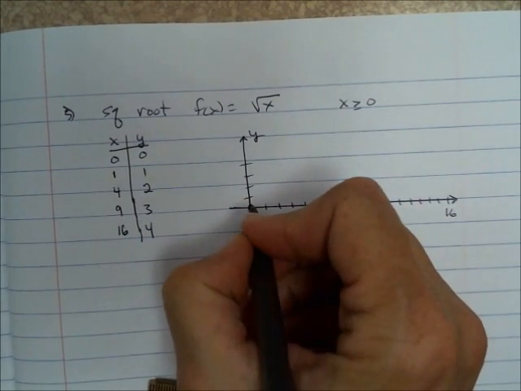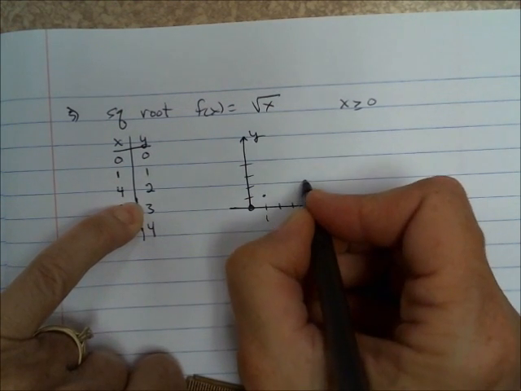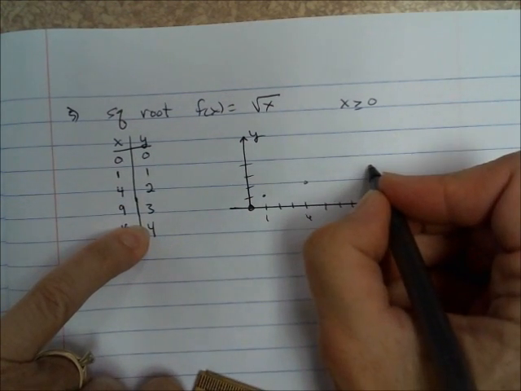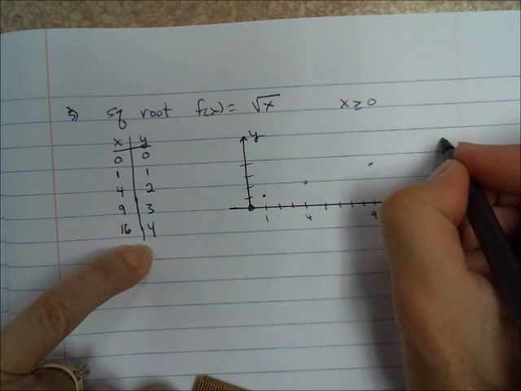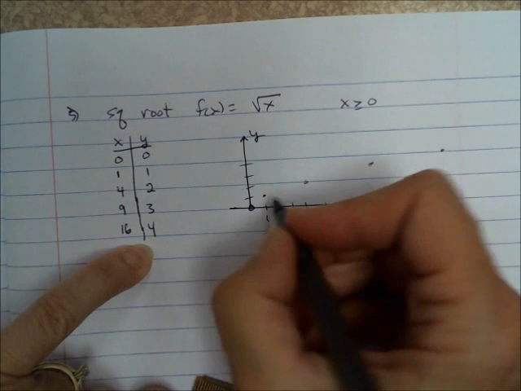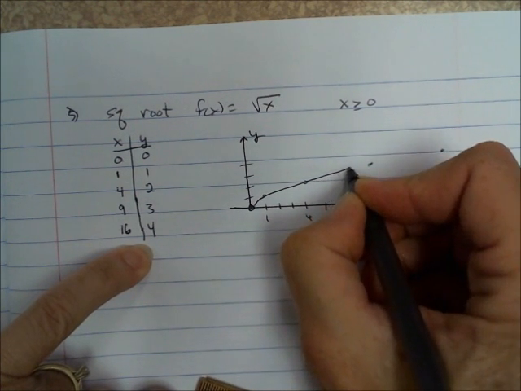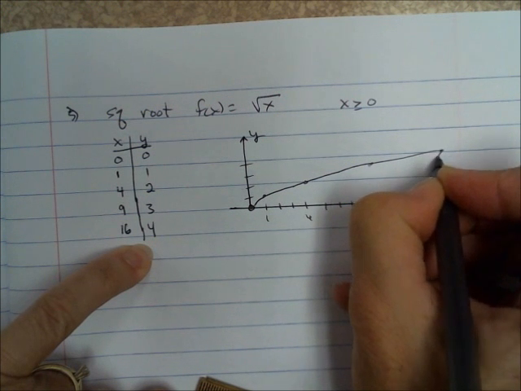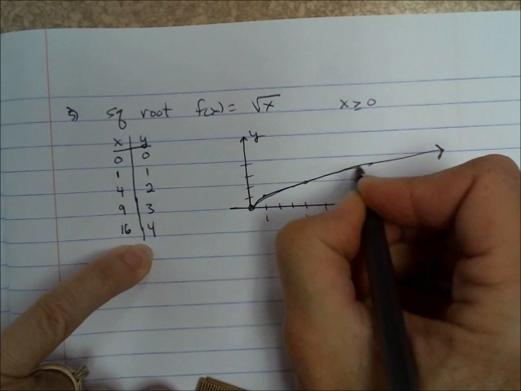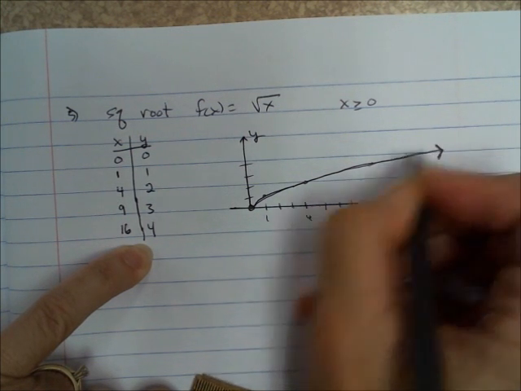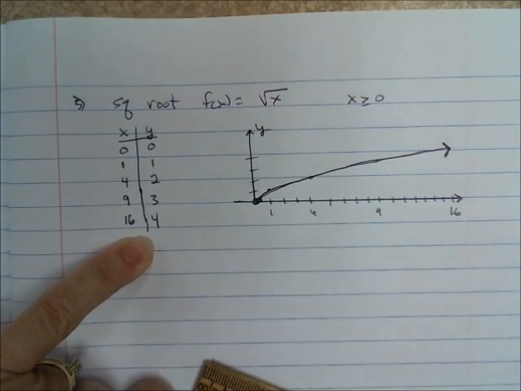So 0, 0 is our first point, 1, 1 is our second point, 4, 2 is our third point, 9, 3 is our next point, and 16, 4 is our next point. Whoops. And if you remember the shape of an absolute or a square root function, it kind of gradually grows in this direction. It's always an increasing function, but it has a definite starting point. Do not put an arrow on that end of a square root function.